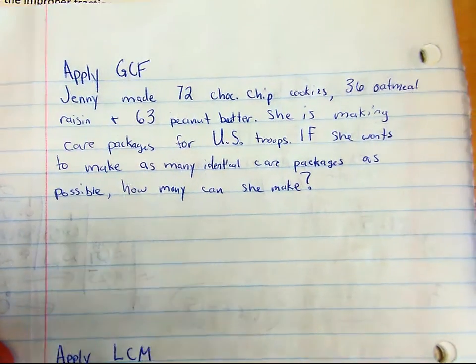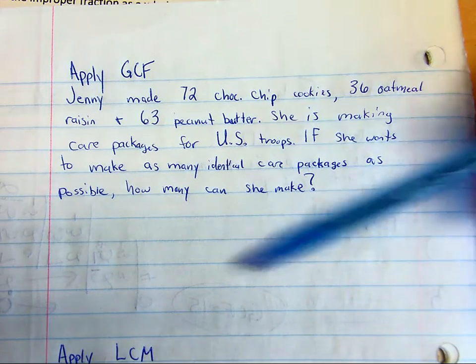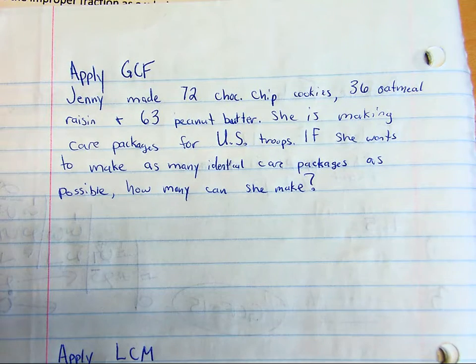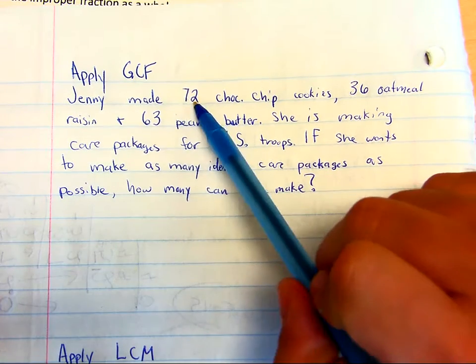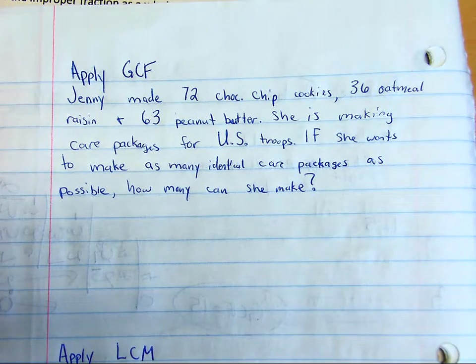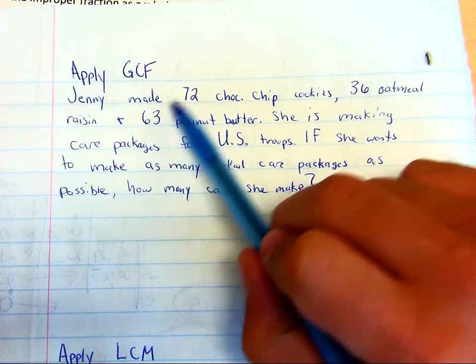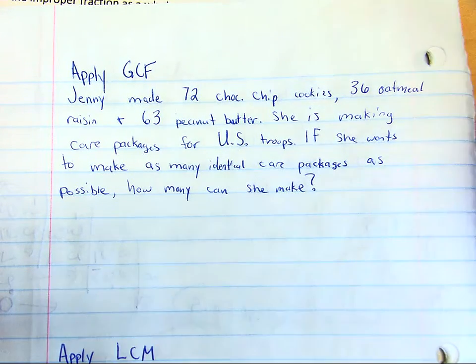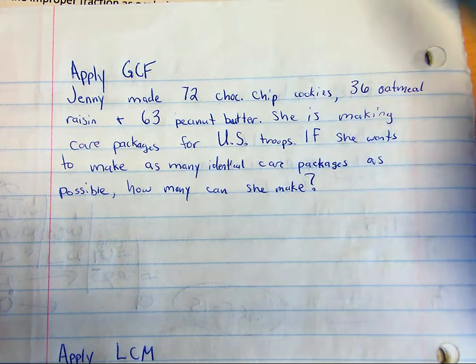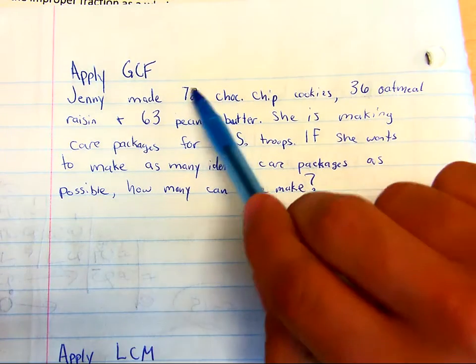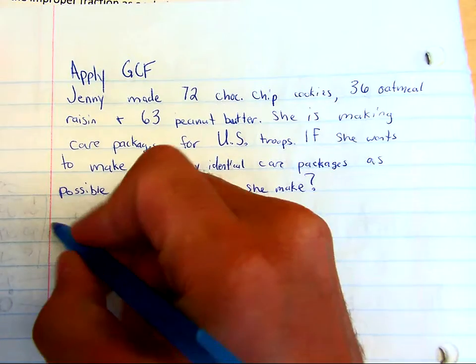If I'm looking at this, I could make a big list of each and every one, but knowing my multiplication facts is helpful here, saying, okay, what numbers go into 72 and 63? They're 9 numbers apart, so I know that 9 is going to be the greatest common factor because it also goes into 36. If I didn't know that, I would probably start with the number 36 and then compare it here. So let's look at it that way.